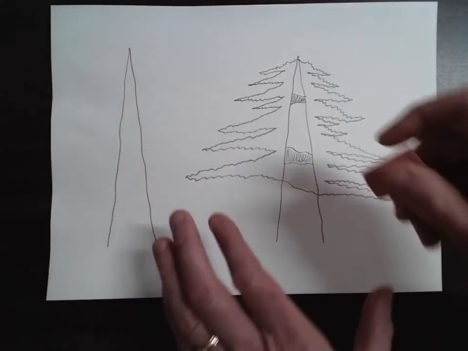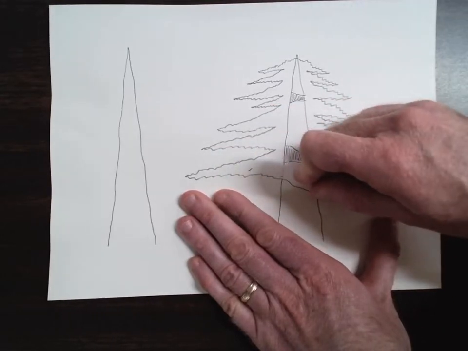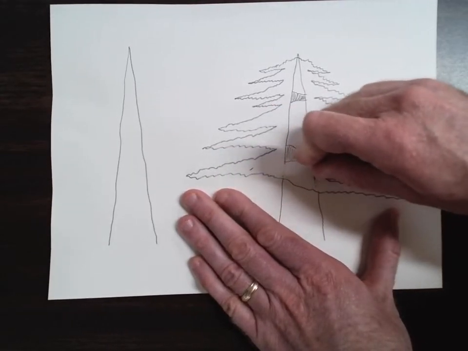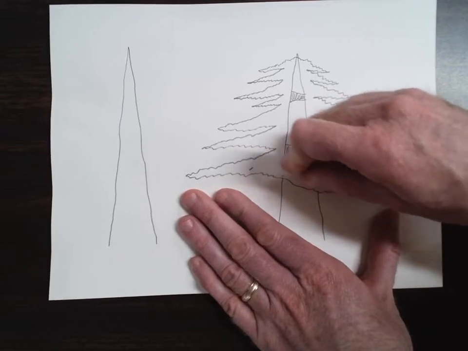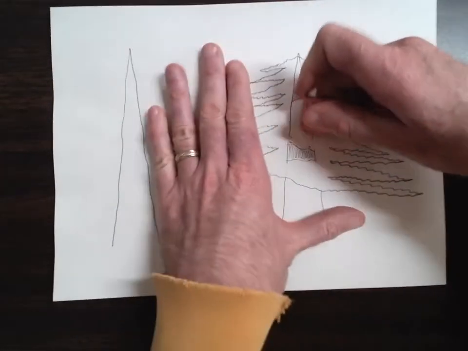So the rest of this we're going to erase, just saying that they're covered up by smaller branches and pine needles that we cannot see, that are not drawn yet, but they're there, is what we're saying. So you want to erase all the area in here.